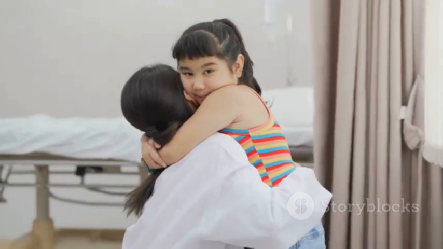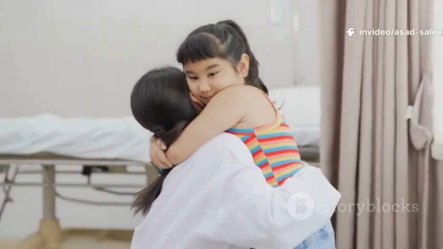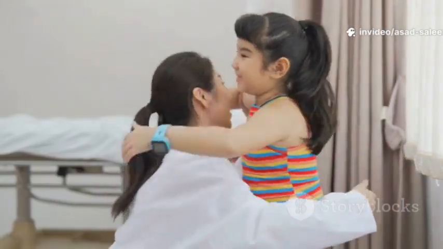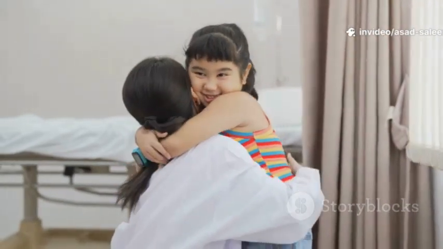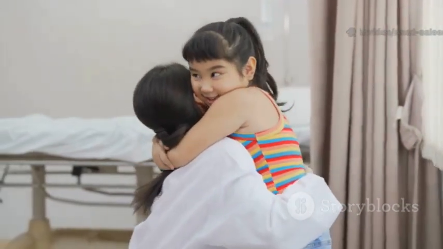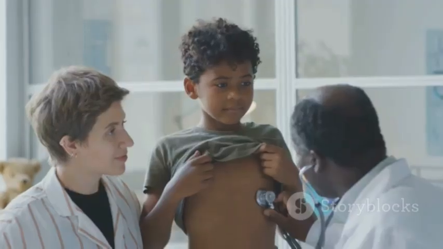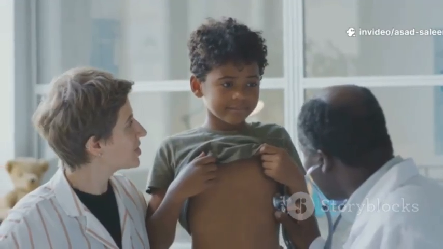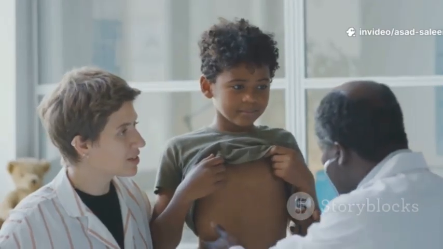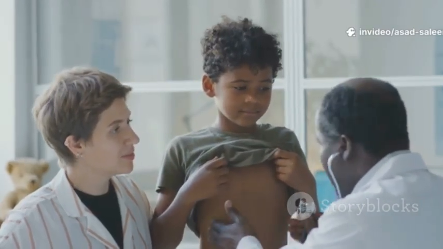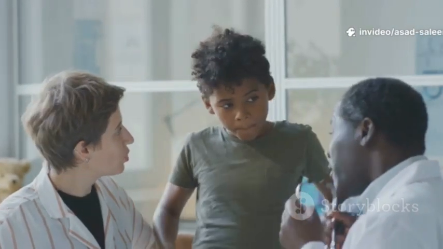I will carefully check a patient's height. I will carefully check a patient's weight. I plot them on a growth chart, especially for children and adolescents. I will press gently on the abdomen to check for tenderness, distension, or bloating. I will listen to the abdomen with a stethoscope for bowel activity.